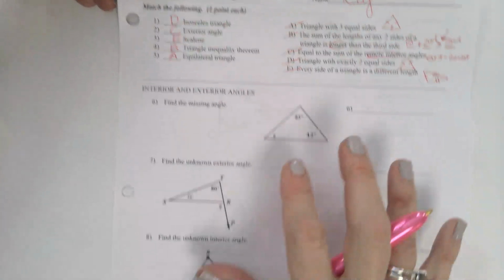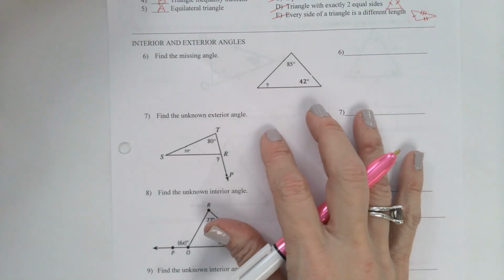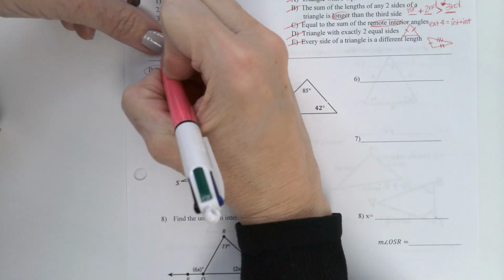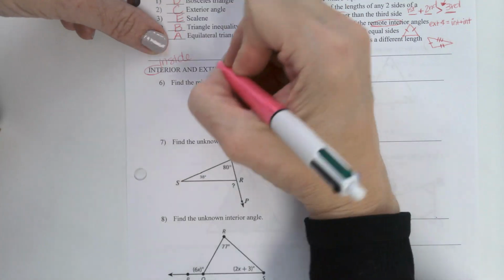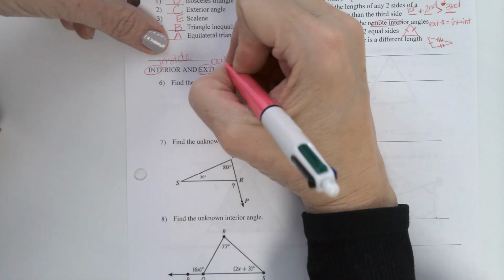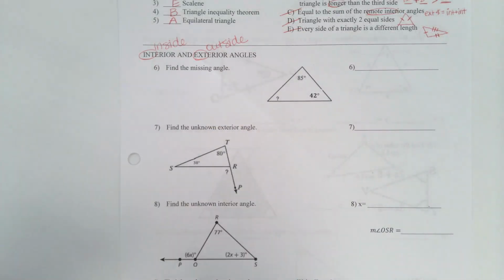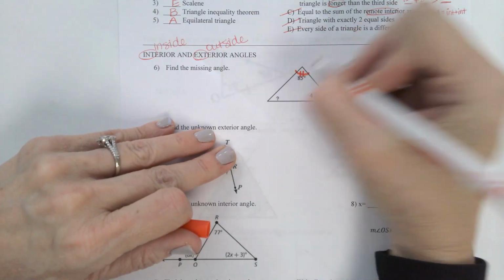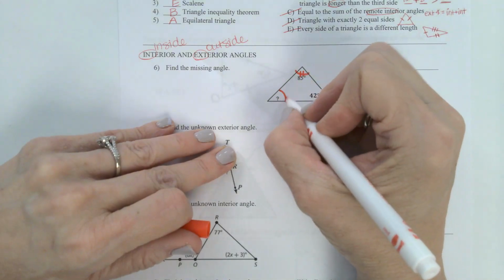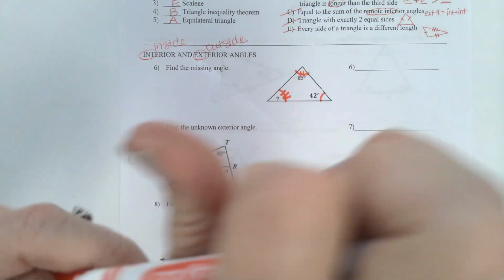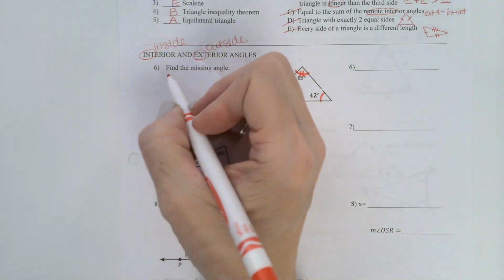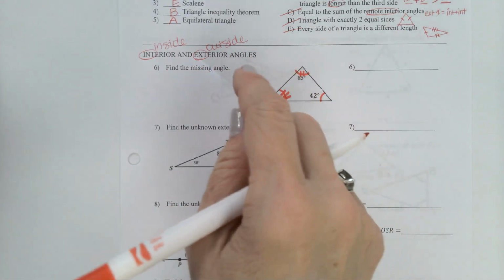Okay, in this section, we're going to be dealing with interior and exterior angles. So the interior is inside, the exterior is outside. All right, so I have three angles. I have one here, I have another here, it's a different number, and I have this one over here. Not sure if it's a different number, but it looks like it. So I just have to subtract both of those from 180.